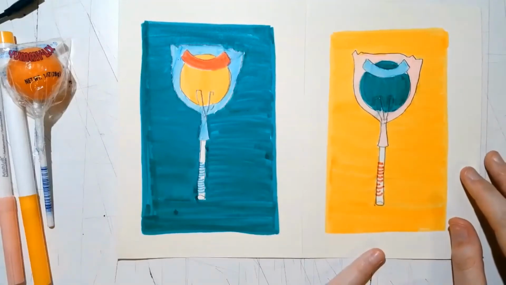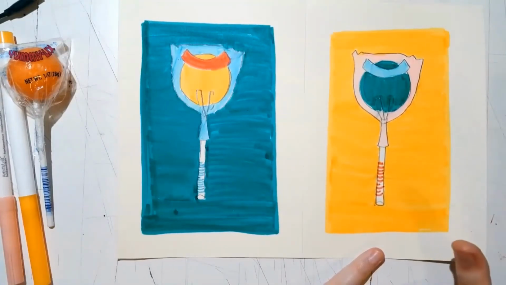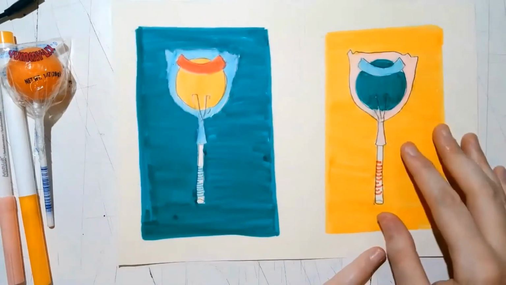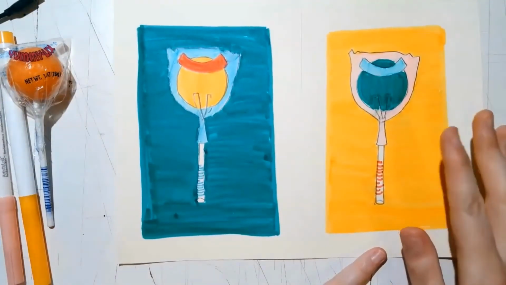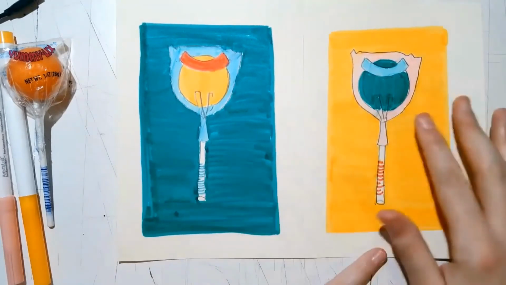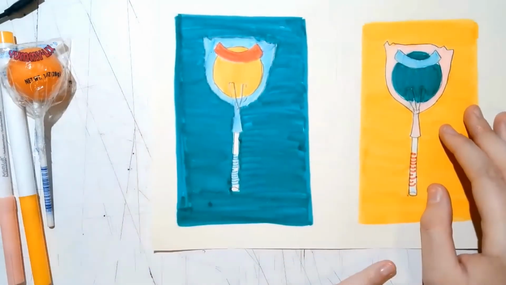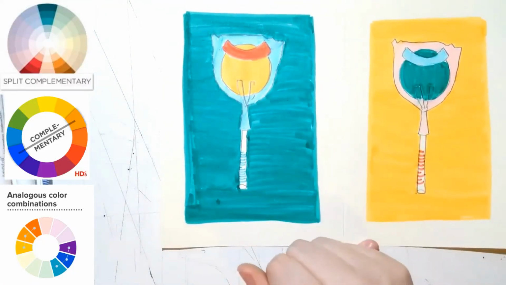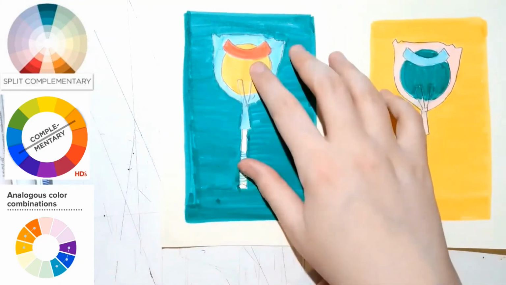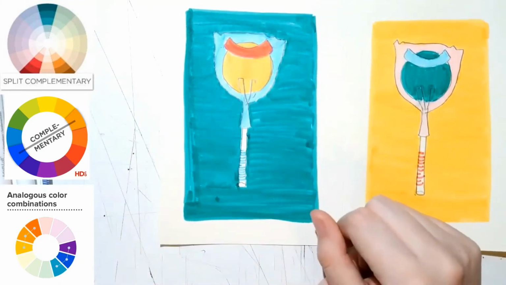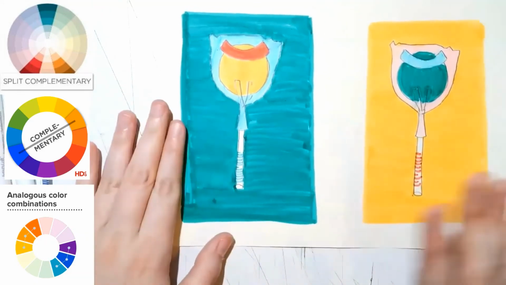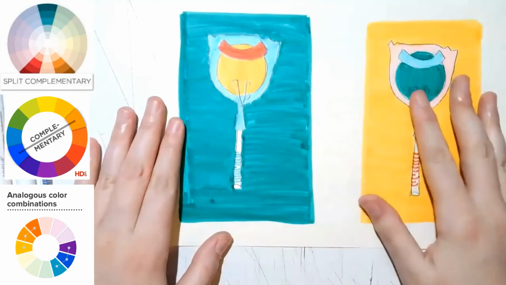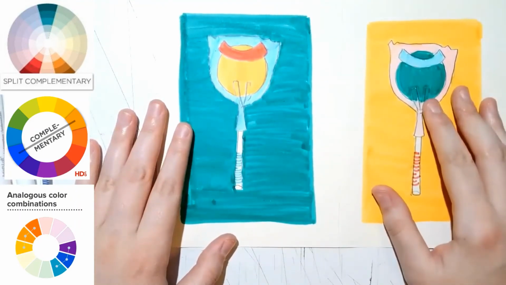We have that all covered. Now, you may wonder to yourself, why did I pick these colors? Well, it's because this color scheme is what's called a split complementary. So we have our teal here, and the complement to teal is red-orange. But instead of using red-orange, I used the colors closest to red-orange, which is kind of this yellow-orange and this red. So this way, it creates this very strong contrast, which we talked about last week.